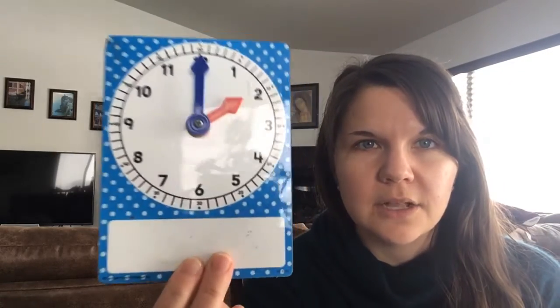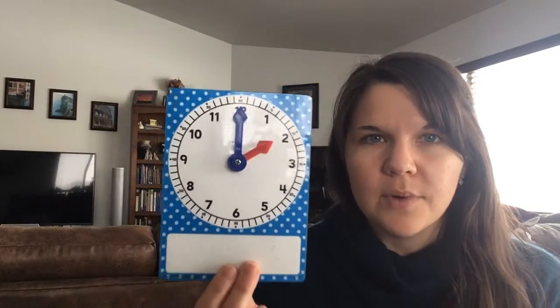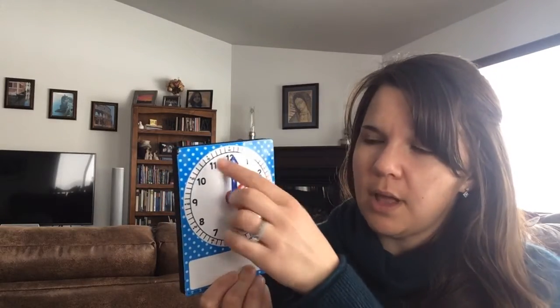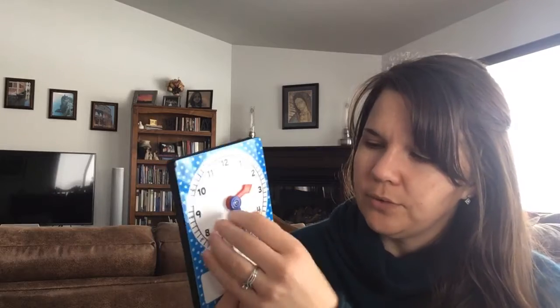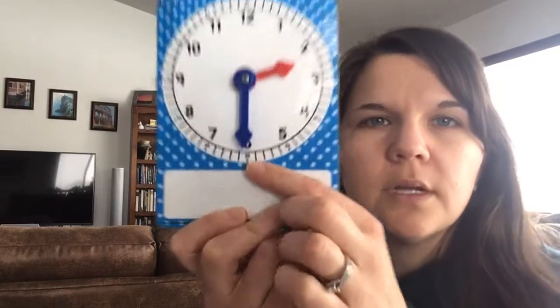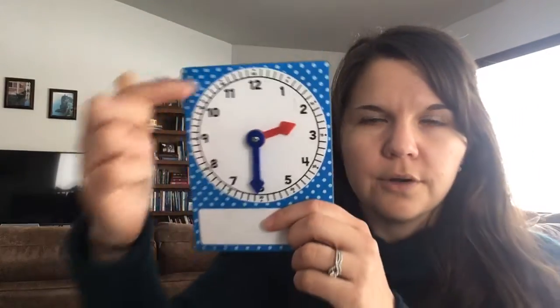I have my handy dandy clock here to remind us. Everyone should remember that this time is 2 o'clock. So when that minute hand is straight up, it's what we call the top of the hour. 0 minutes have passed. It is 2 o'clock. And then when that minute hand moves halfway, and now the hour hand is half past 2. Half past 2 is also called 2:30. 30 minutes have passed.